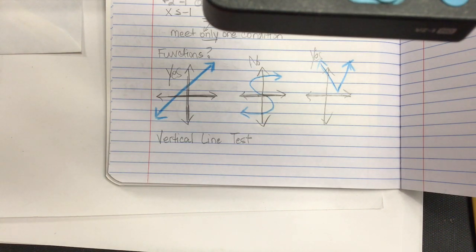No. A circle is never a function, and you can draw it on your calculator, but it's really hard to do. Your calculator likes to do functions. It doesn't like to do non-functions, and I usually don't teach how to do that because it's just too much work to draw that. So your calculator loves to draw functions.